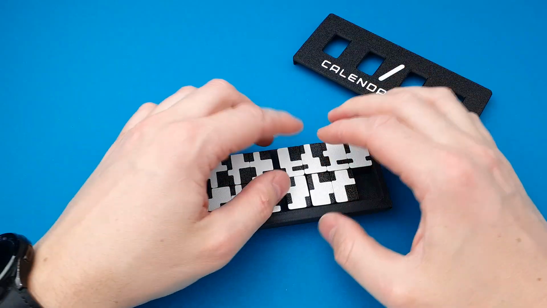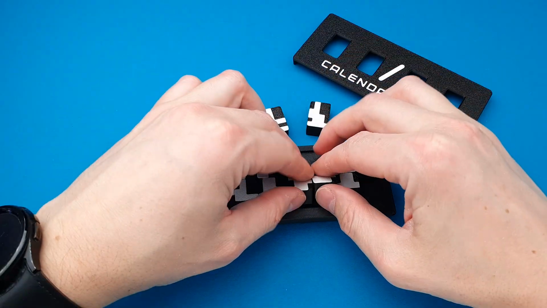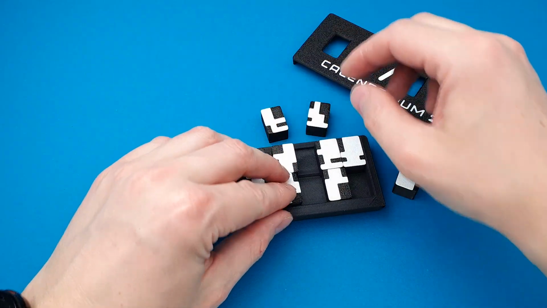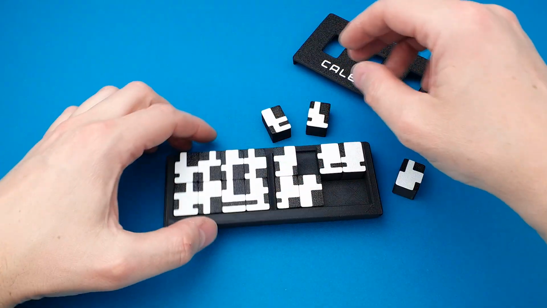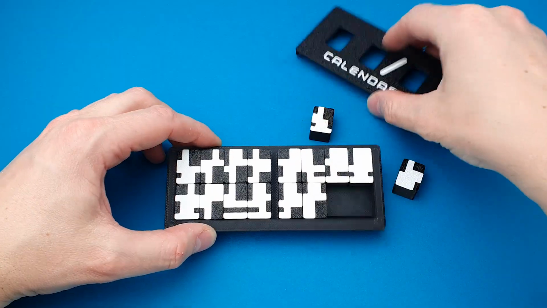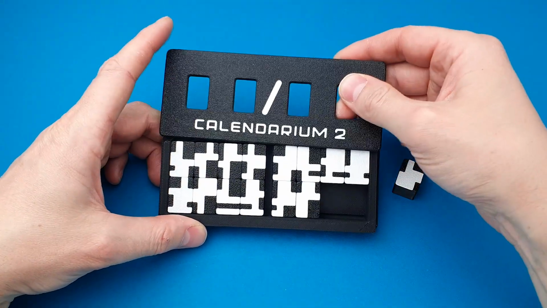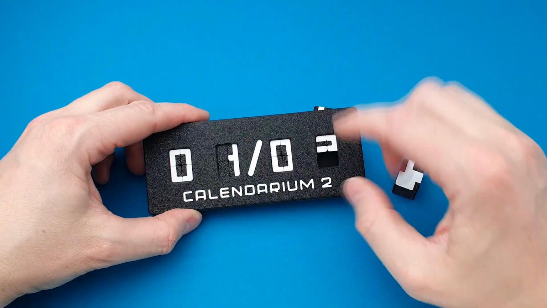Now we have to make another 0 here. So it will be this one. Then probably this one, maybe this one, and one more. Yeah, that's definitely another 0. And now we have to make 5 here.